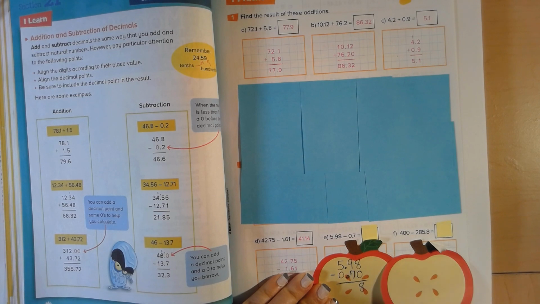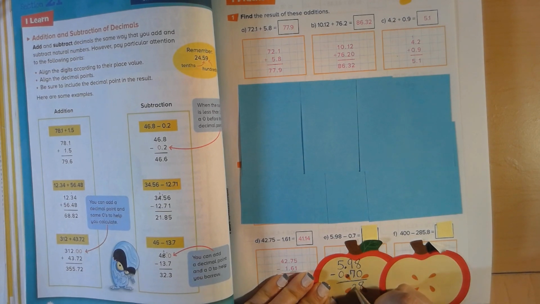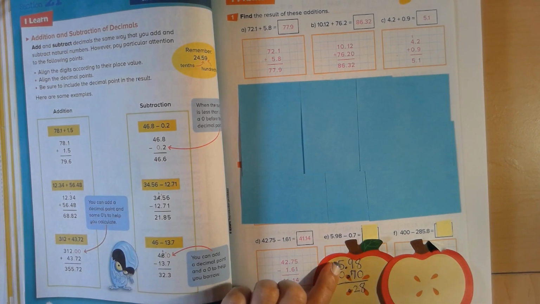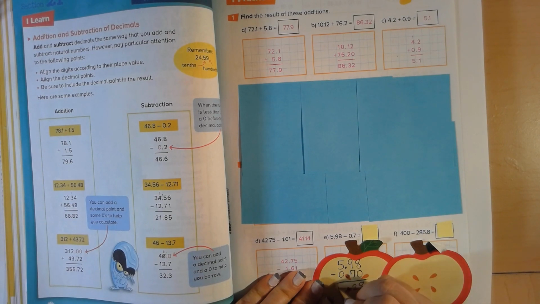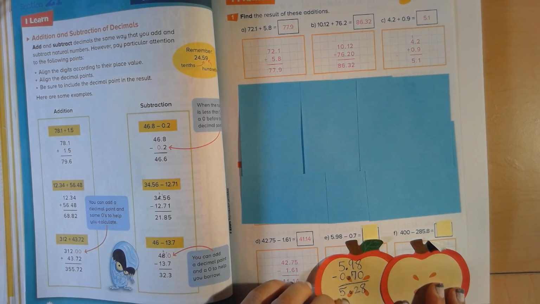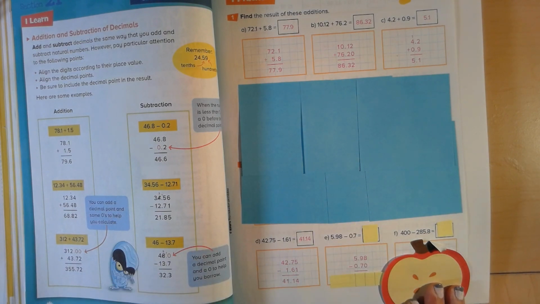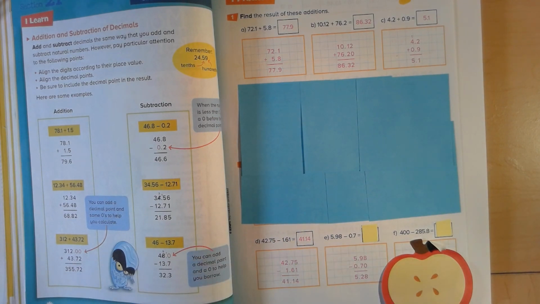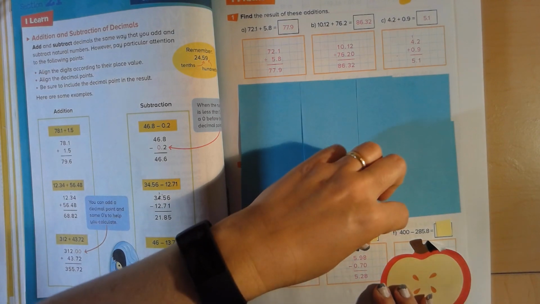9 take away 7 is 2. Then on my decimal point, 5 take away 0 is 5. 5 decimal point 28 is what I got. Let's see if we're correct. 5 and 98 hundredths. Take away 70 hundredths is 5 and 28 hundredths. We got it right.